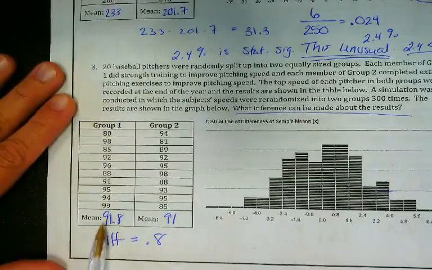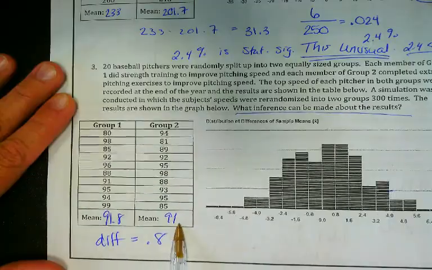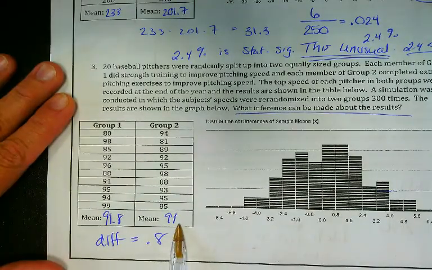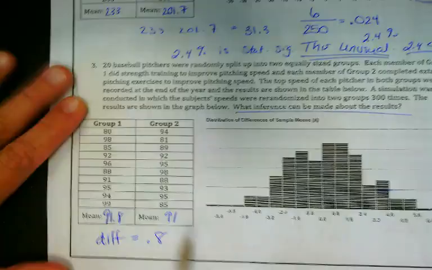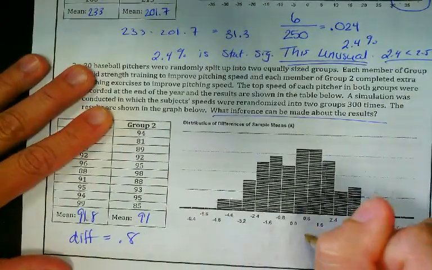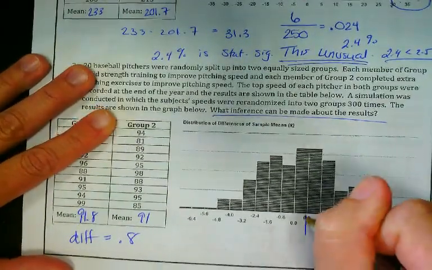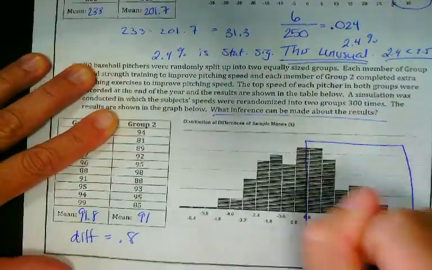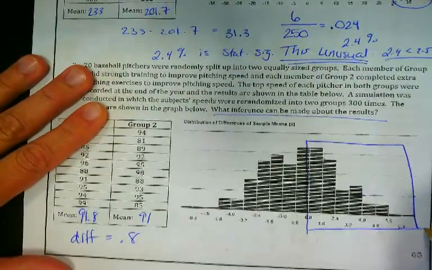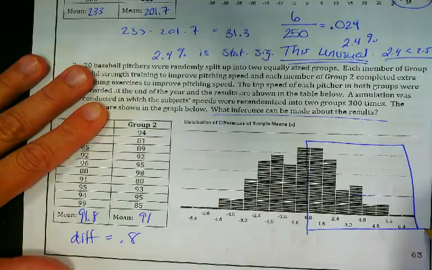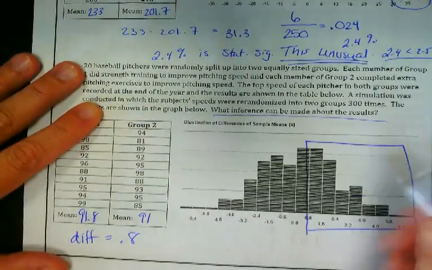All right, how does 91.8 and 91 sound? Everyone's good finding the mean? Difference value then is just 0.8 when I subtract. Now, hopefully your gut is saying, okay, here's 0.8. That's to the right of the mean. So I need everybody over here. Does that look like less than 2.5%? Clearly no.